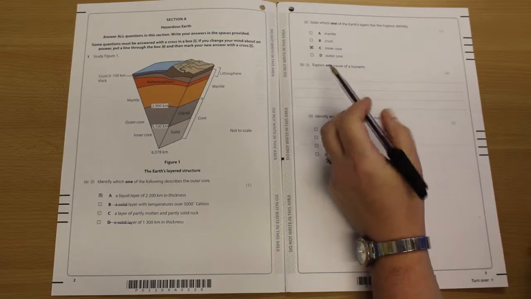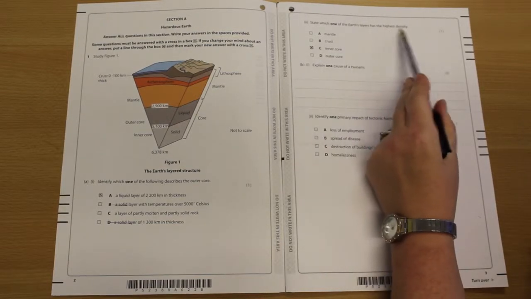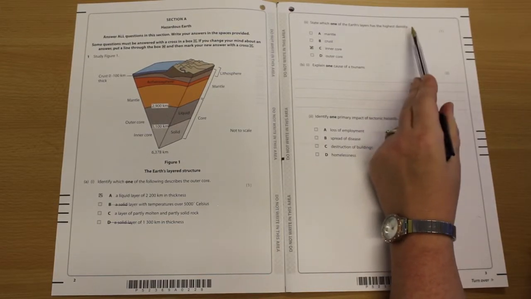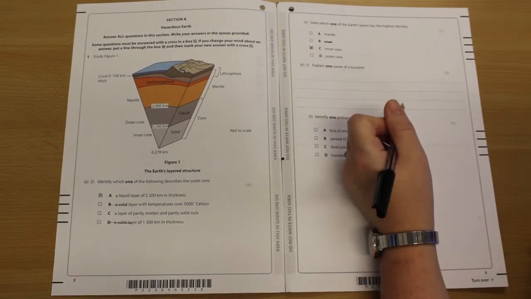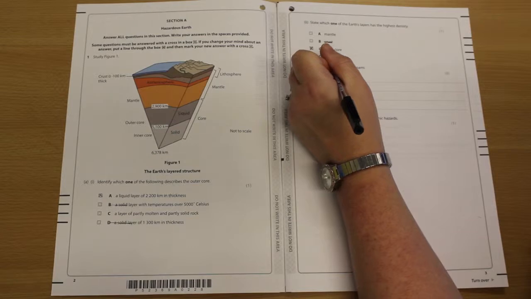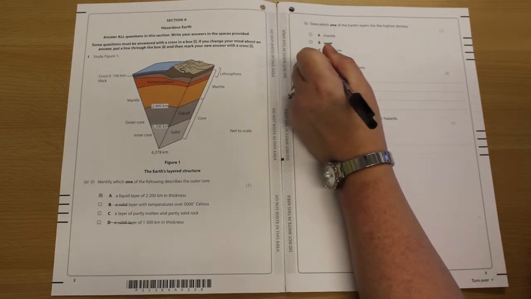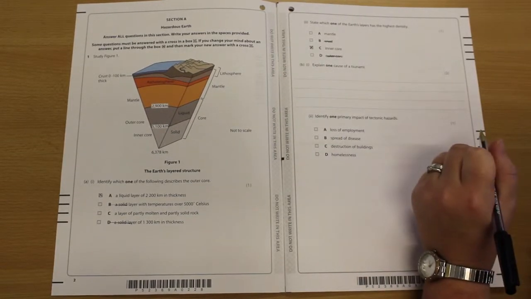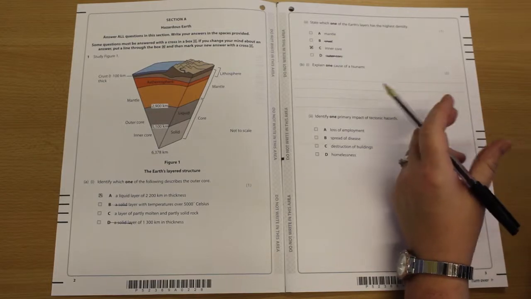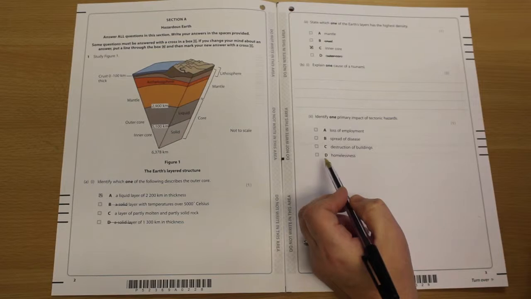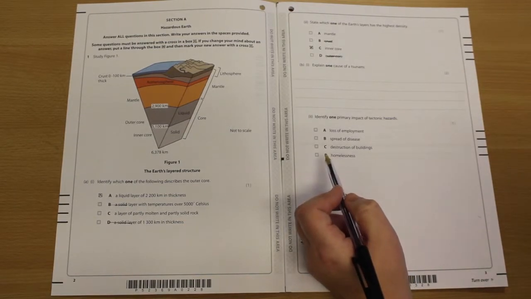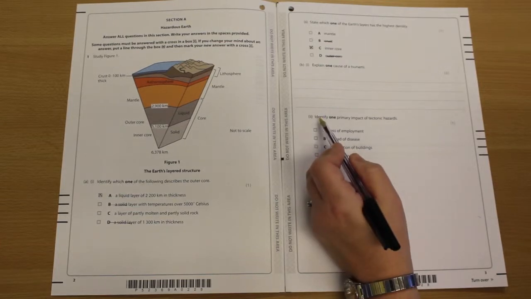But again, work through the strategy. Highest density, thickness. Which ones can it not be? Well, it can't be the crust, that's the thinnest layer. The outer core we know is actually liquid. So it can't be that one. You work through almost like a process of elimination. What I do find with this style of multi-choice question is that sometimes, especially higher tier kids, you actually doubt yourself. Go for the obvious answer.